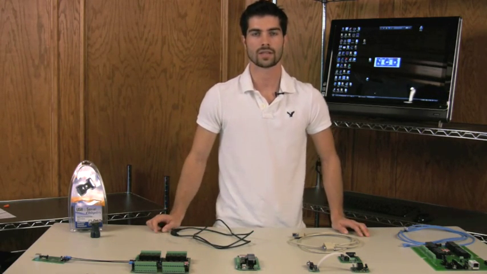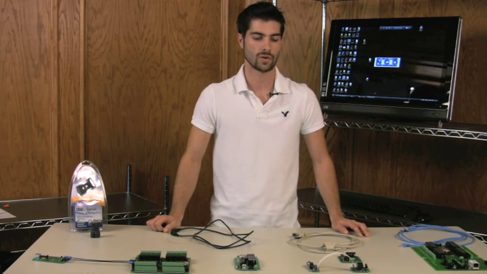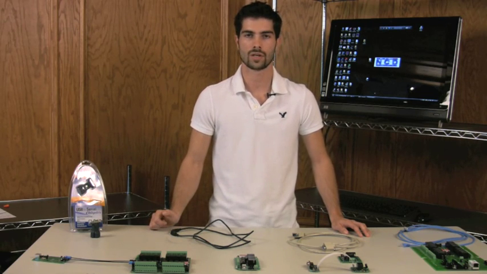This pretty well covers it though, and hopefully this has helped you select a wired connection, or maybe pushed you into using a wireless connection, either one.